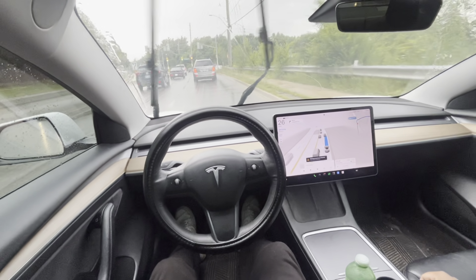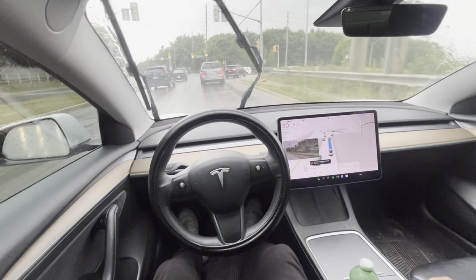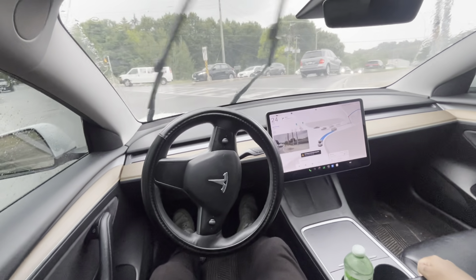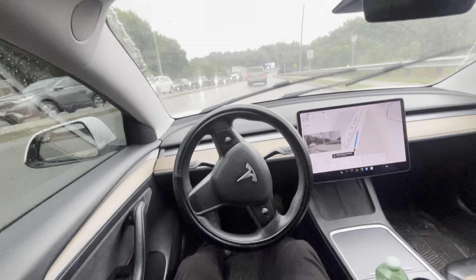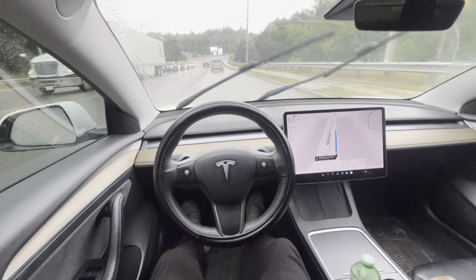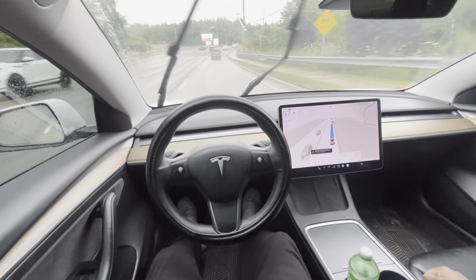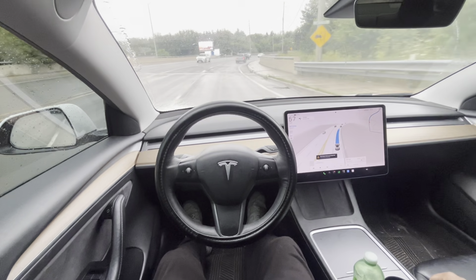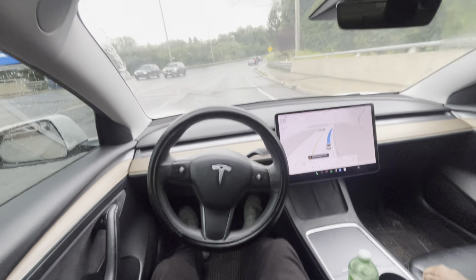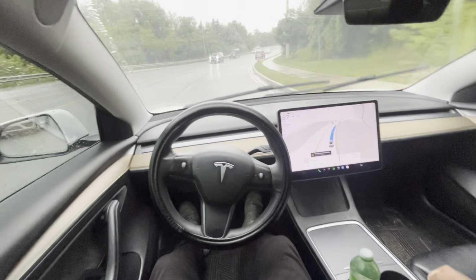But we're going to be making a right here, and it's going to be hugging the corner, and it does that very well. And we're accelerating back to speed. It's roughly around 50 here. There's sometimes a cop here, so this is where I set my max speed to 50, but right now we can't, so it's kind of in the hands of FSD whether or not I get a ticket, but I might drop it down. 57 is not too bad.